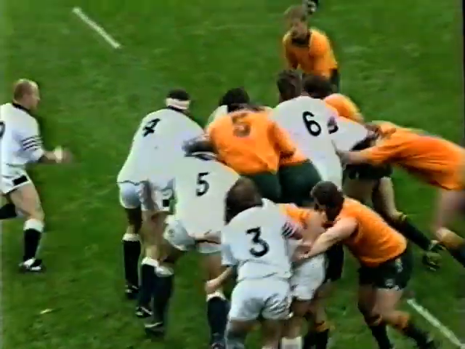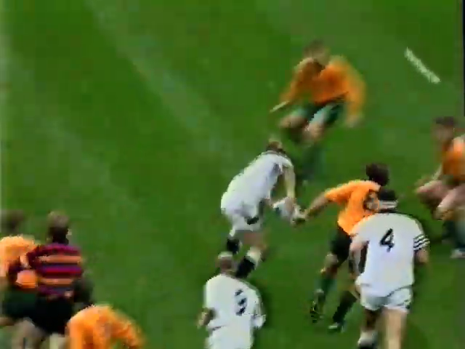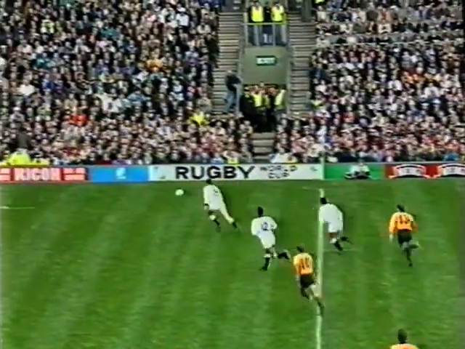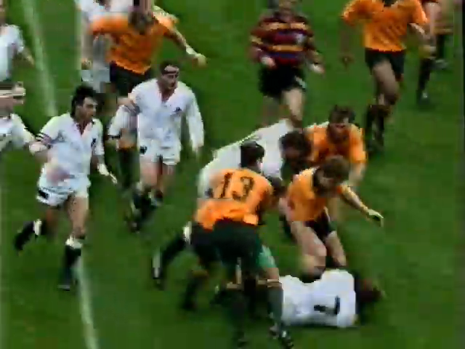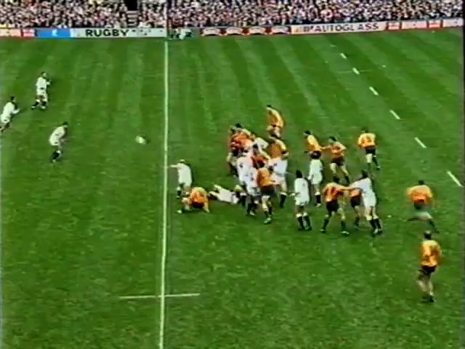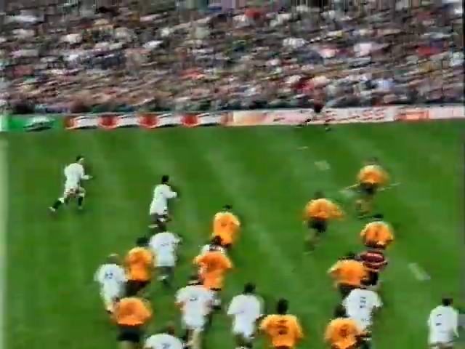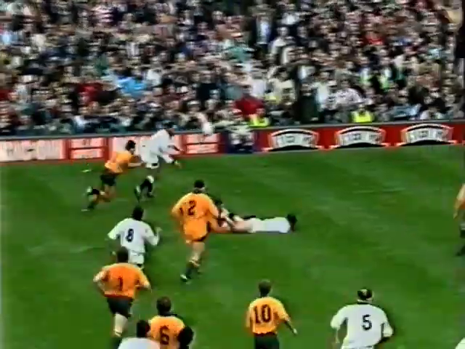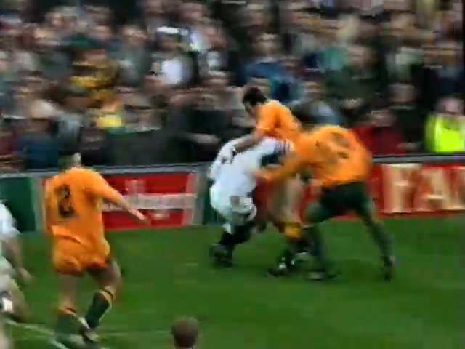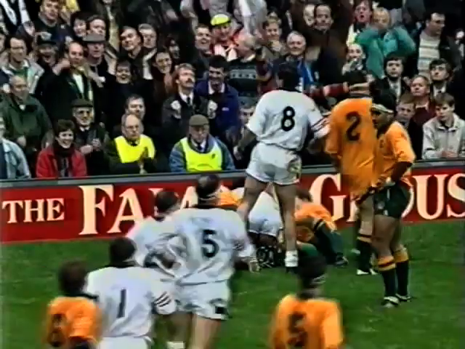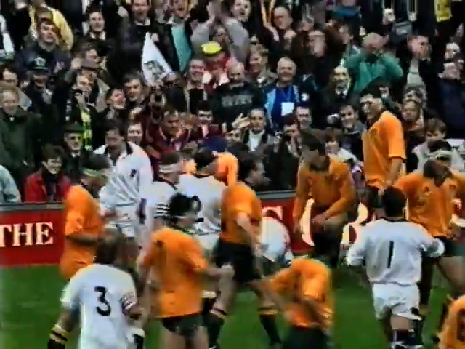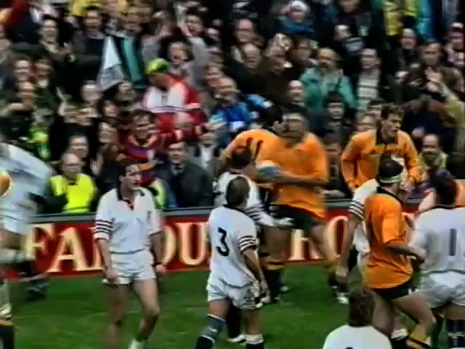England controlling that ball now, trying to work it free. Teague wrestled it out in the end. Rob Andrew put Ackford with the ball in control now. Moore going in and Teague. Are they going to try and roll it? Yes, they are. But they got themselves into trouble, but now they've put Winterbottom in space. A wild pass from him.